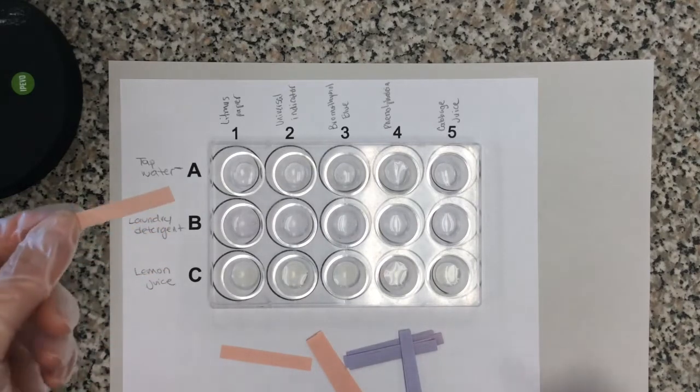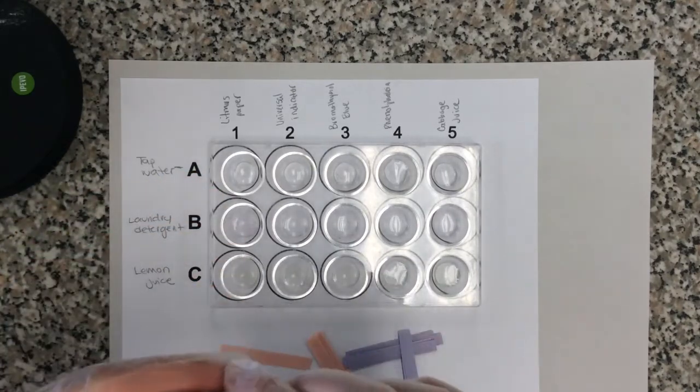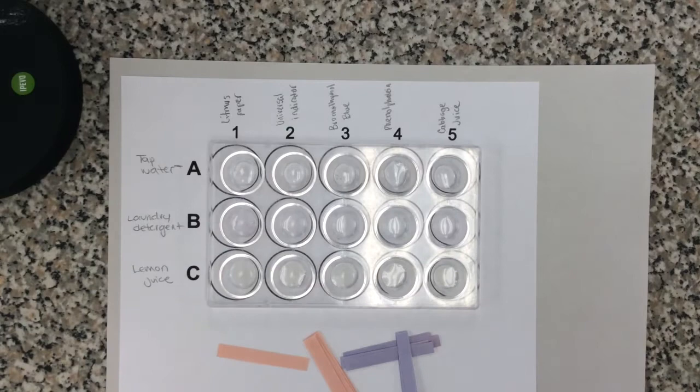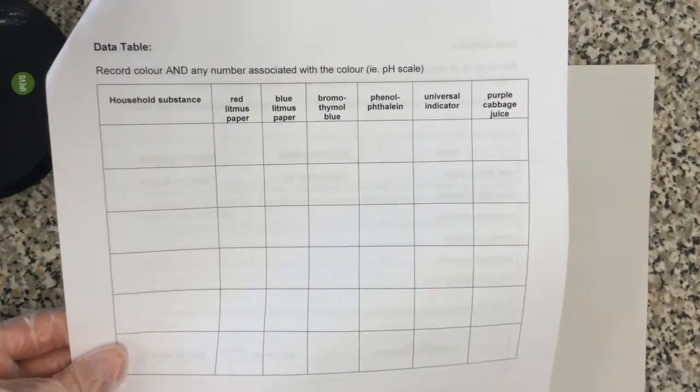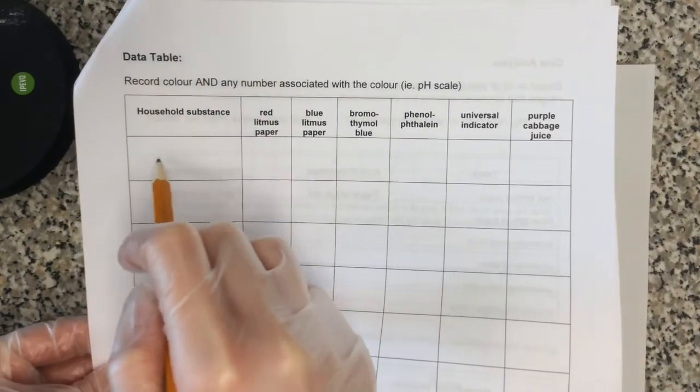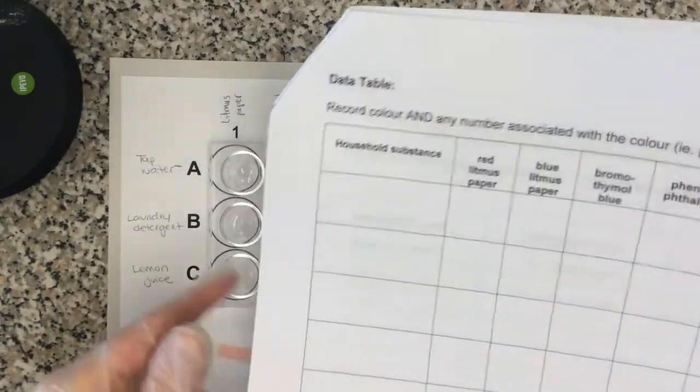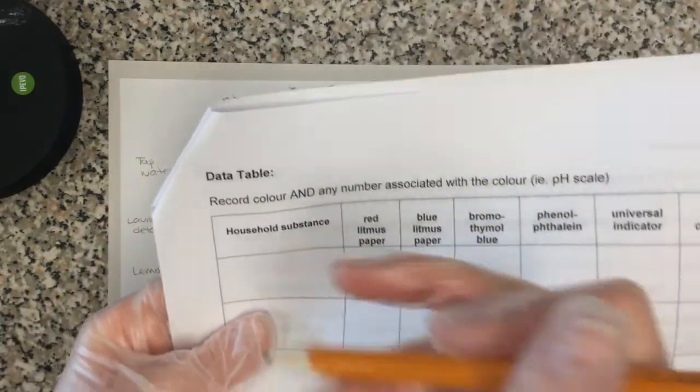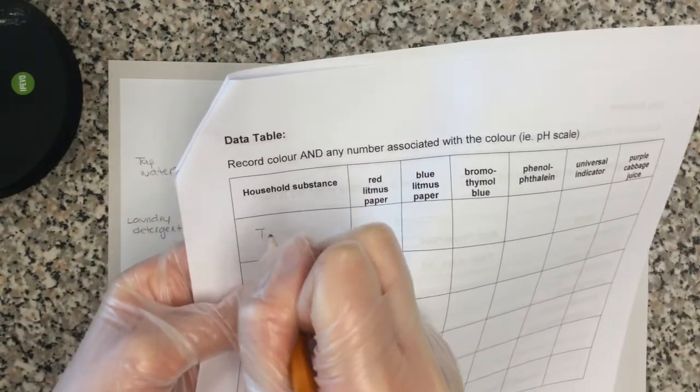Okay, so I have my red litmus paper. And while I do this, it's important that you record your results in your lab. Right here, we should be writing what substance I am testing. So we are going to be testing tap water. Let's go ahead and write that in.